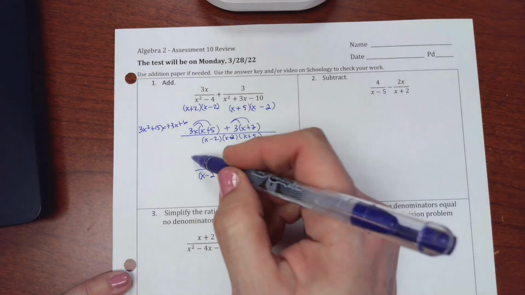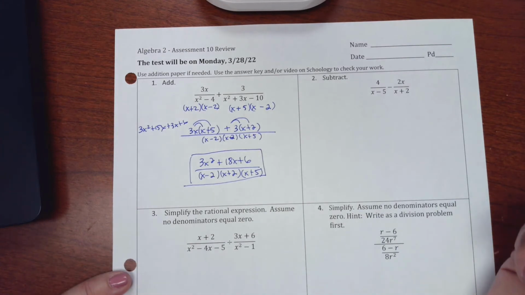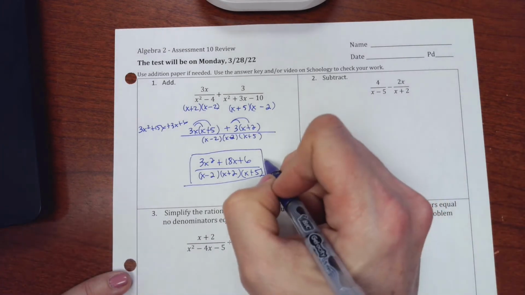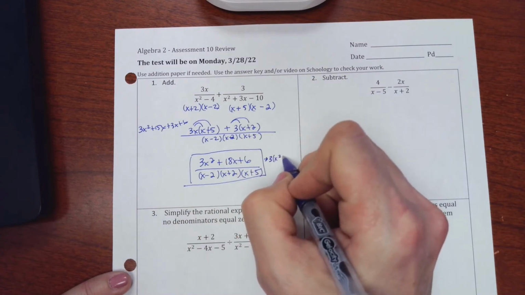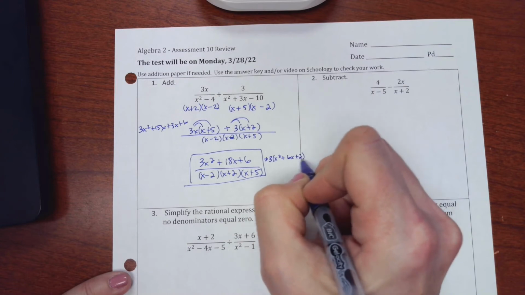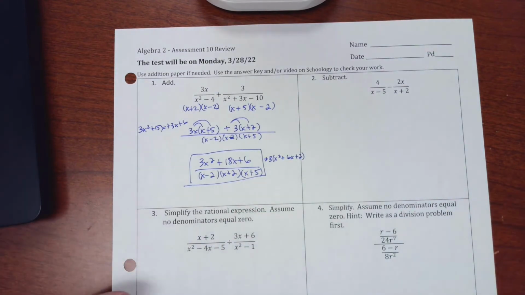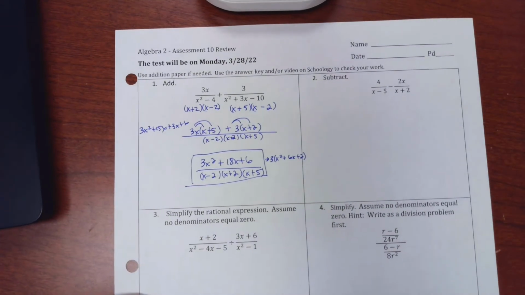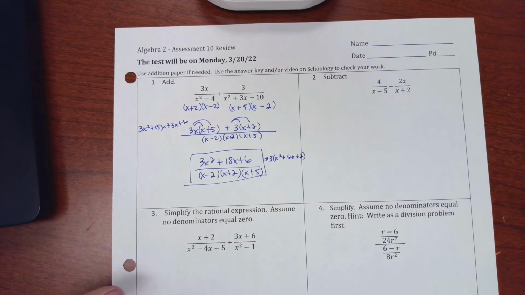Like that. And sometimes you can check and see if the numerator factors. If we do that, I pull out a 3 because I notice they all divide by 3. x squared plus 6x plus 2. Nothing multiplies to 2 that also makes 6, so I'm done. But frankly, that only happens every once in a while, and we don't have to really worry about it. We're not going to do that to you here.